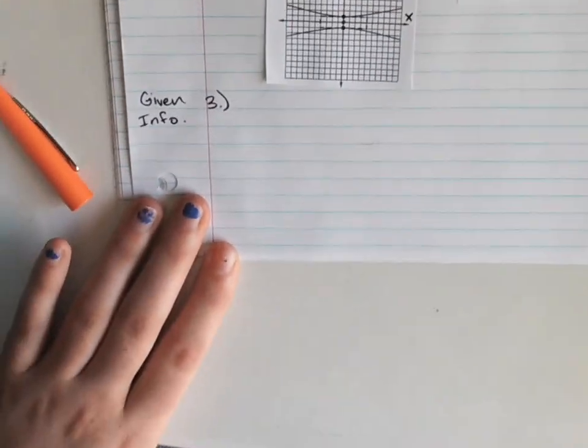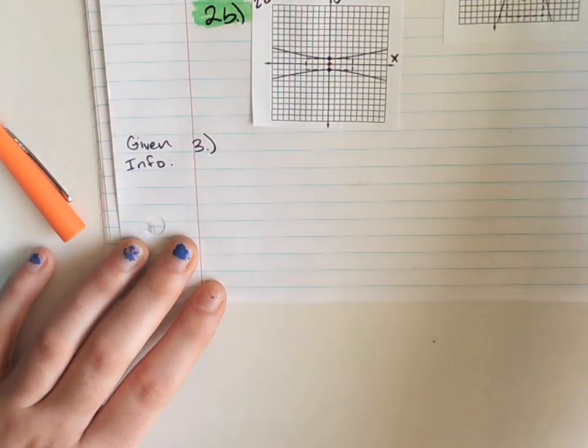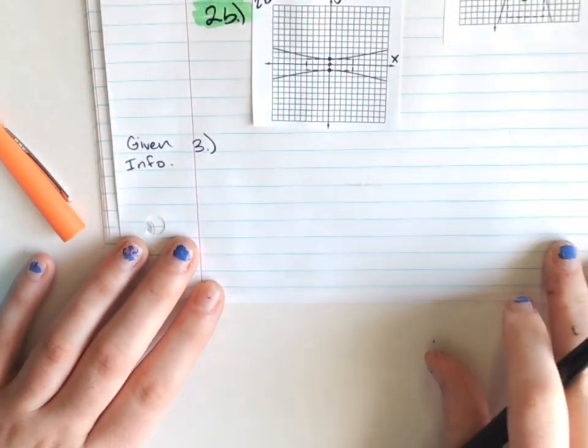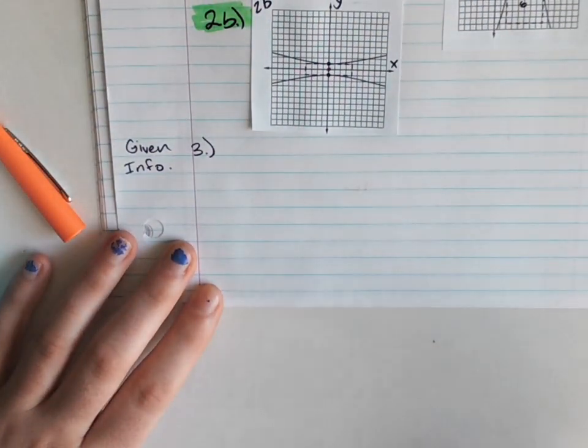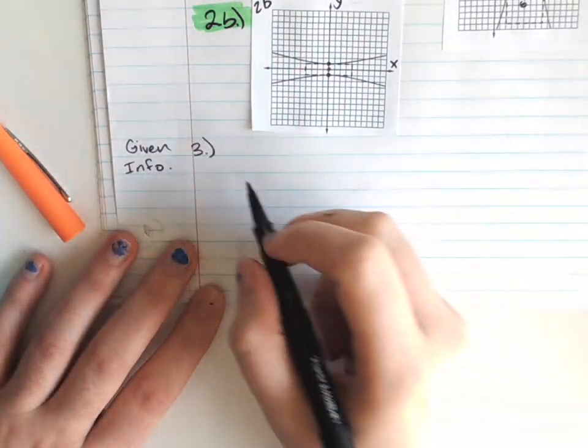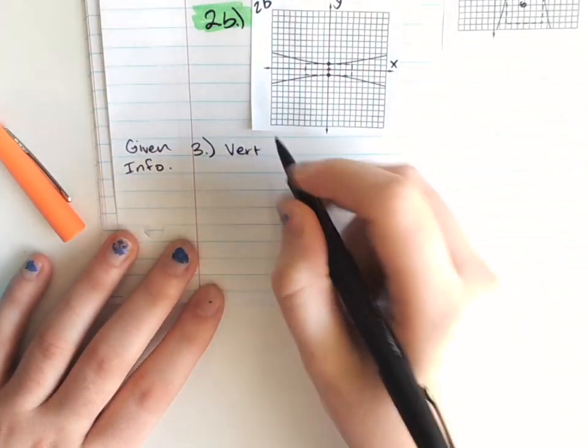So what do I mean by given info? It's kind of like, what if you were given pieces of the graph, but not the whole thing? So let's do what happens if they gave you the vertices and the co-vertices?